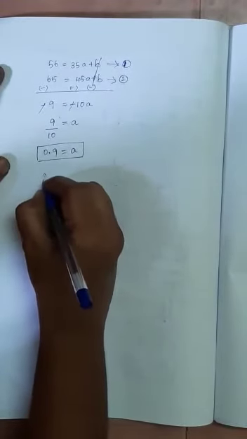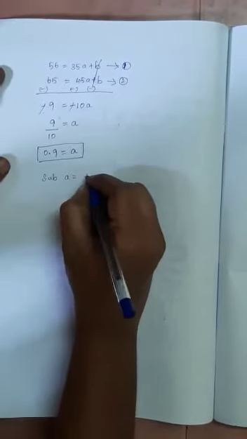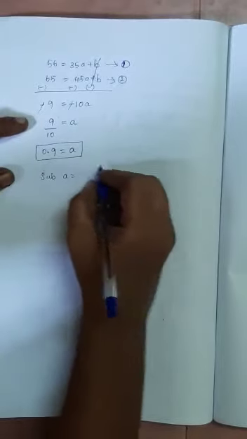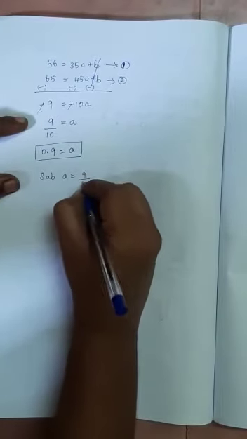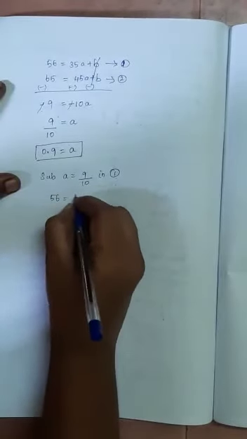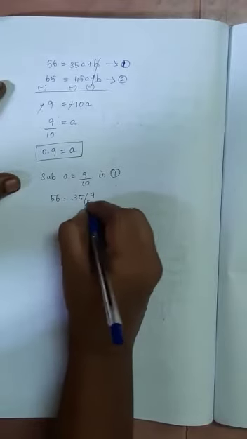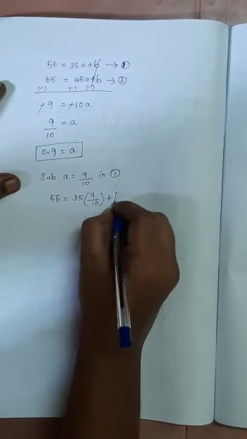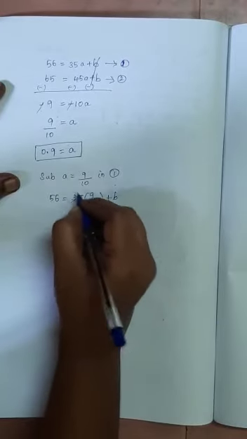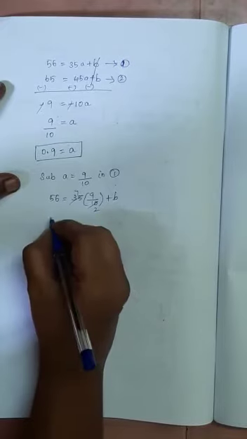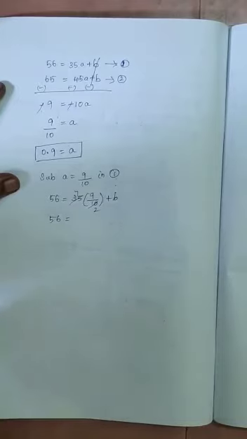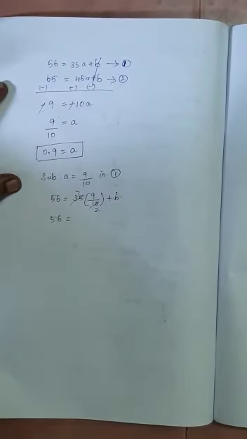So if I substitute this value in any one of the equations, I can find out the value of B. It will be easy when I substitute the fraction rather than the decimal. So let me first substitute A is equal to 9 by 10 in the first equation. So it is 56 is equal to 35 into 9 by 10 plus B. So using the 5 table, I can cancel this, 2, 7. So it is 56 is equal to 63 by 2.